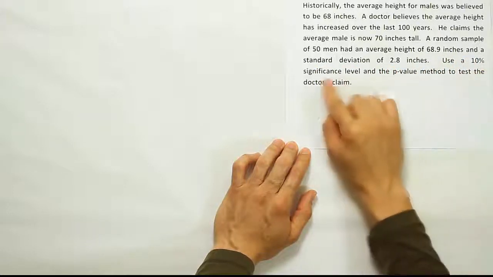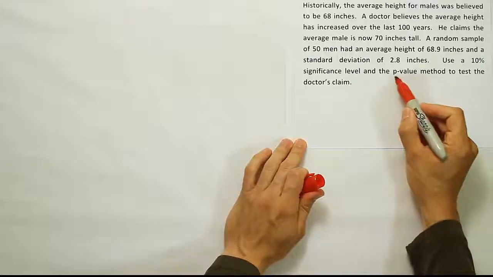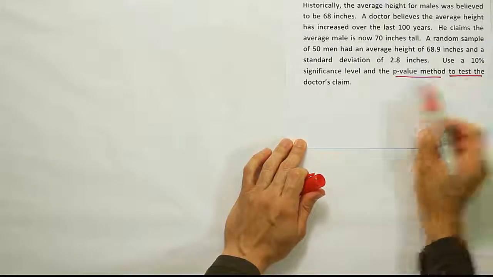Use a 10% significance level and the p-value method to test the doctor's claim. Okay, so in this problem, what we want to do is first identify what technique we should be using. It says we want to use the p-value method to test the doctor's claim. To test the claim tells us that we're dealing with a hypothesis test, and the mention of the p-value method says that we should use that particular approach to do it.